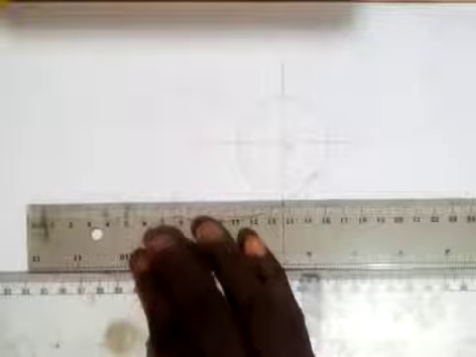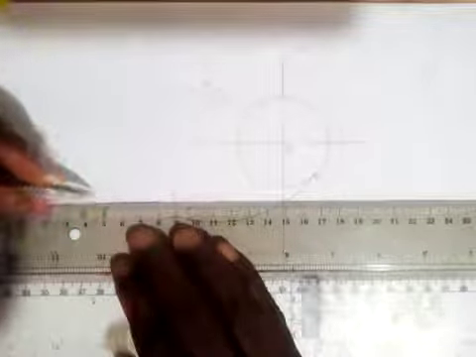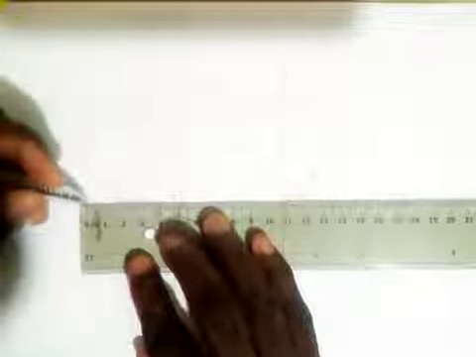Then I'm going to draw a horizontal center line through this point. Then I will take a measurement of 20 millimeters from this point, 20 millimeters from here.